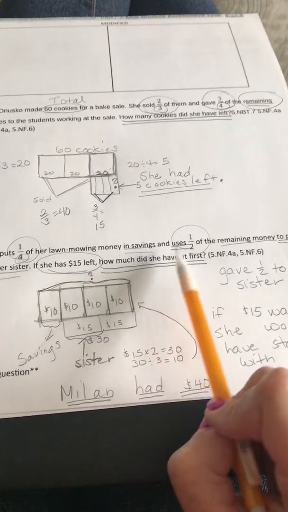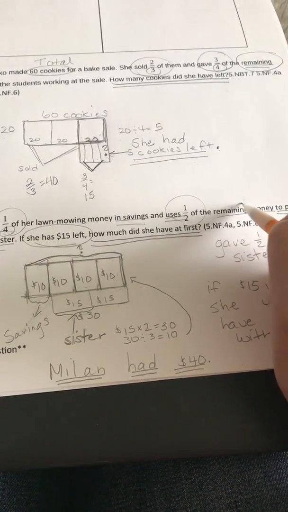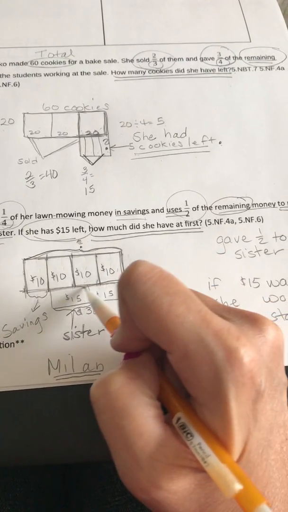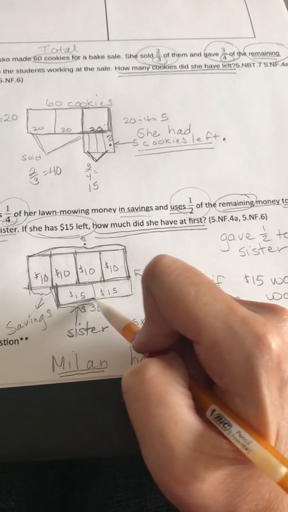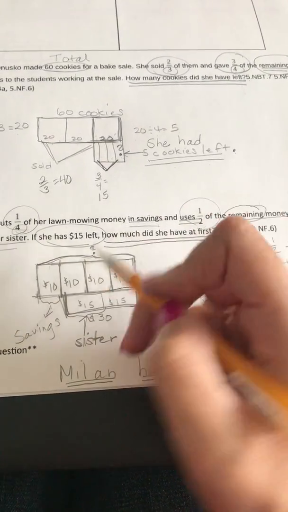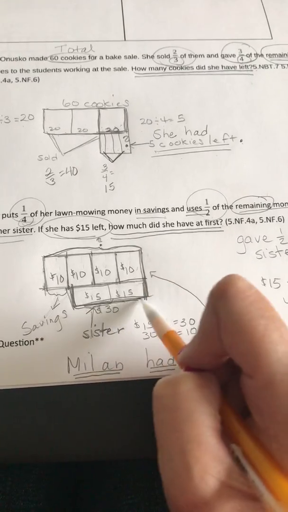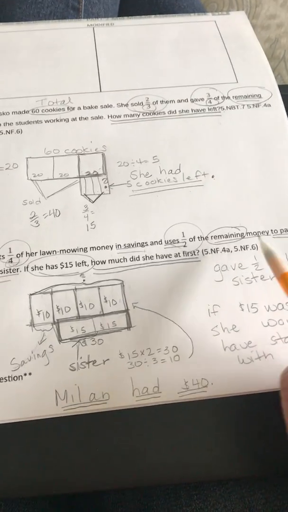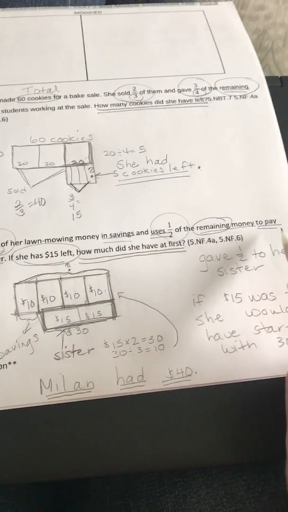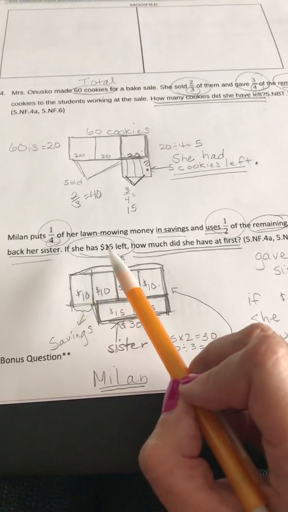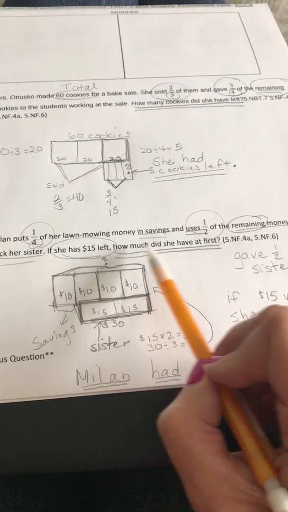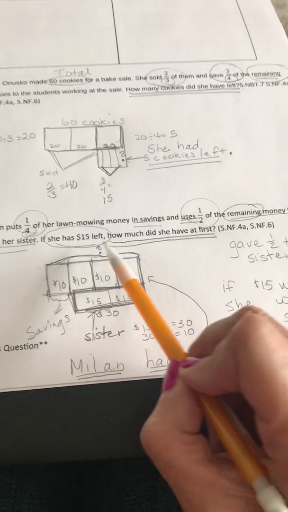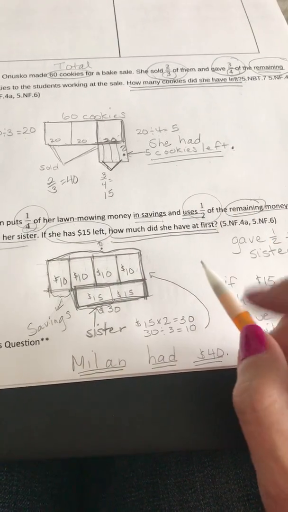Okay. And uses half of the remaining. This is important. Here's the remaining. Her remaining is this 3. Right here. This is the remaining right here. I'm going to highlight that by making it darker for you so you can see this. The question is, it says, and uses half of the remaining money to pay back her sister. If she had $15 left, how much did she have at first? So they want us to figure out how much did she start with, like this whole thing. How much did she start with?